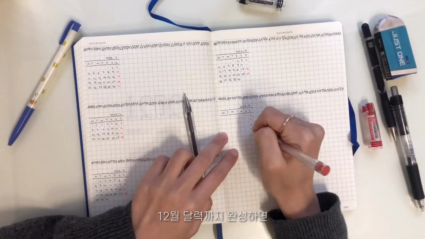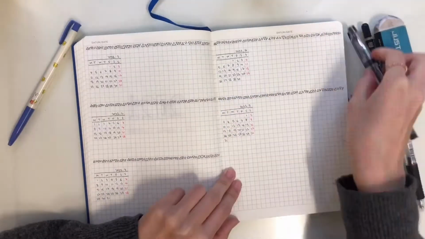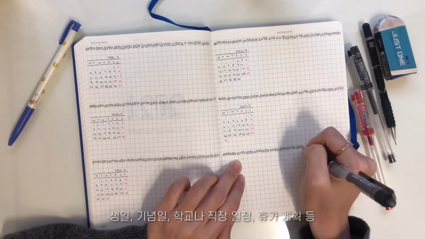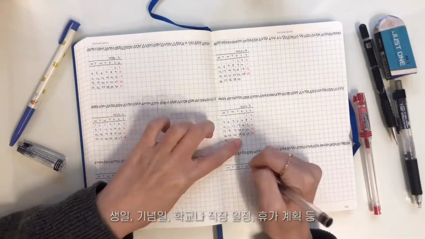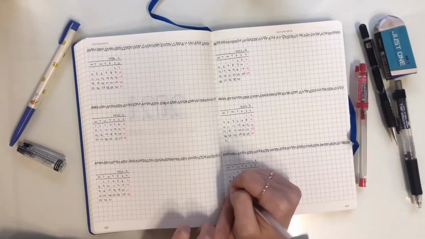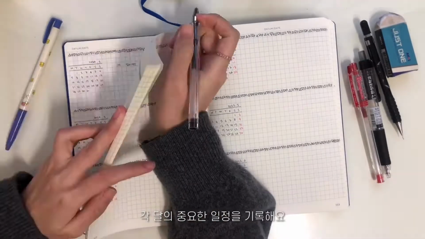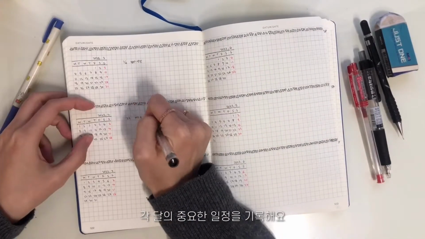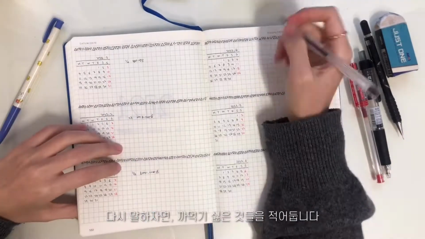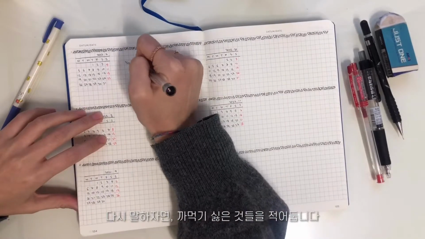After writing down calendars from January to December, I mark important events for each month. For example, birthdays, anniversaries, school or work events, and vacation plans. Basically, these are things I don't want to miss.